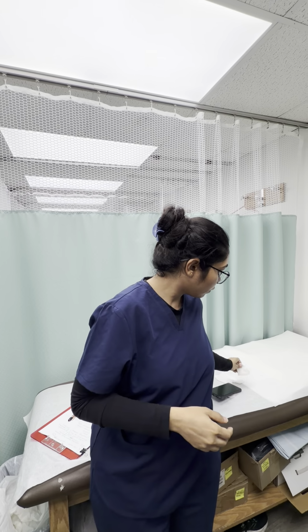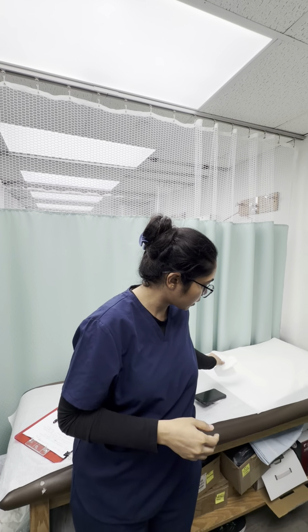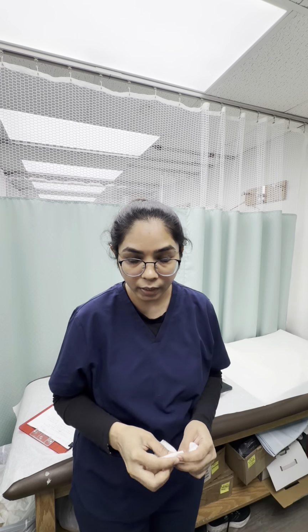Then we will go for the trigeminal nerve. For the trigeminal nerve, we will check the sensory part. We'll check the sensations at the forehead, then at the cheek, and then at the jaw. I will ask the patient to close the eyes, and I will touch these points with gauze or cotton, and the patient will tell me whether they are feeling bilaterally symmetrical sensations or not.